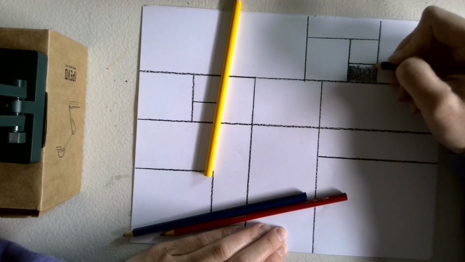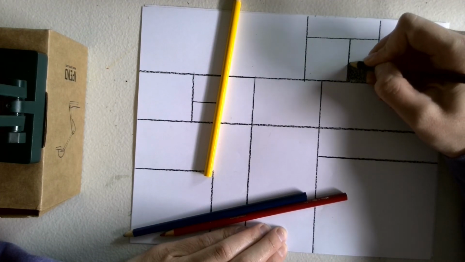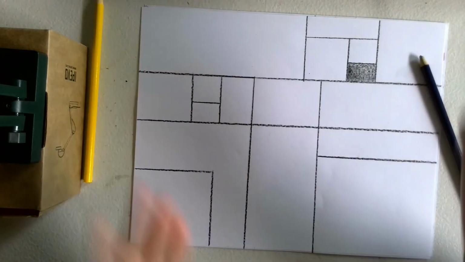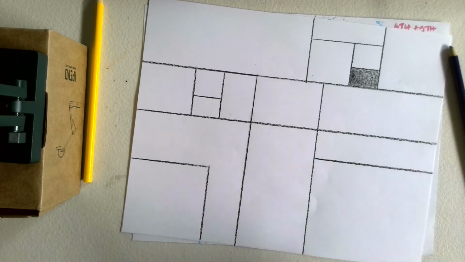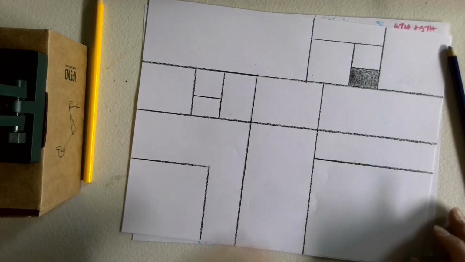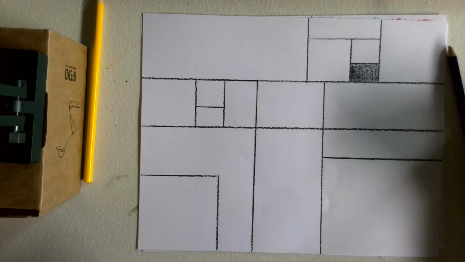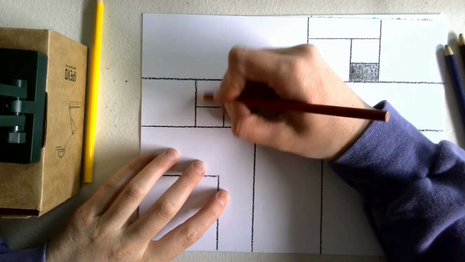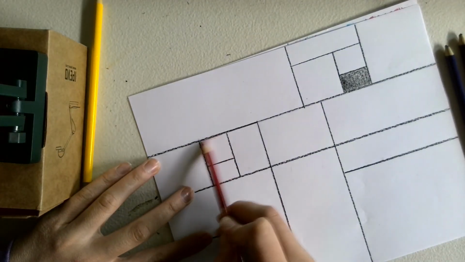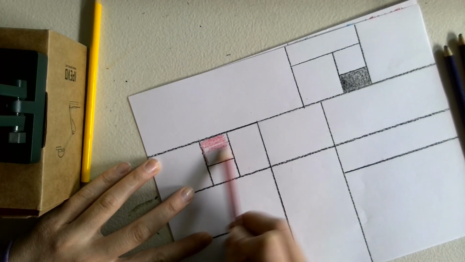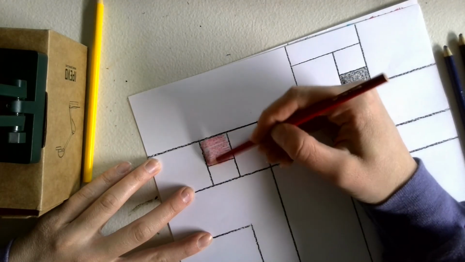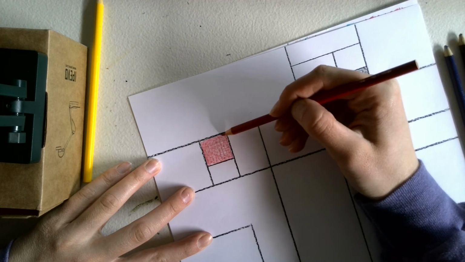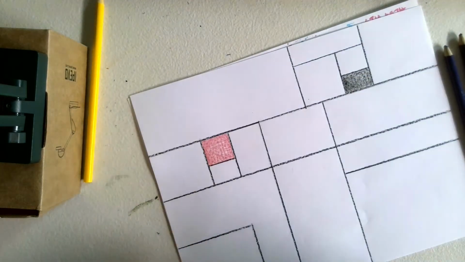I'm also, remember, thinking about balance. So this black, since it's the heaviest color, is kind of tipping the scale a little bit. So what I want to do is make sure that I've balanced it out over here too. So maybe I want to color one of these squares red. I'm not going to mix colors. I'm just going to use red, yellow, blue, and then the black and white.